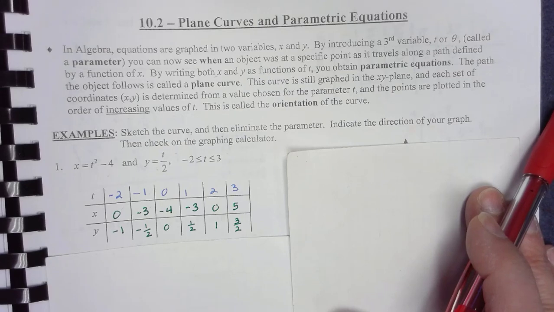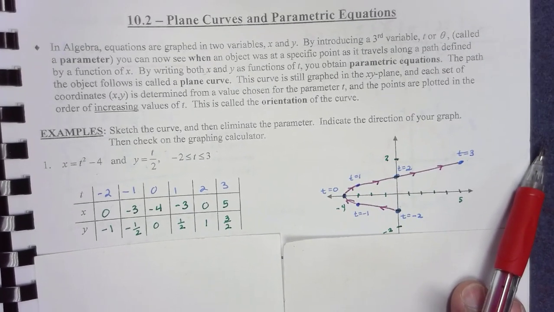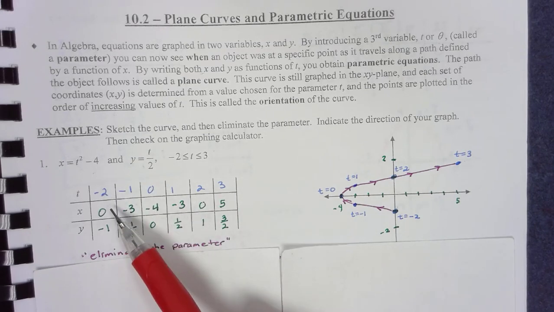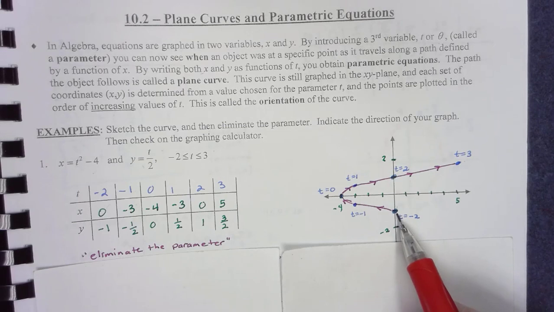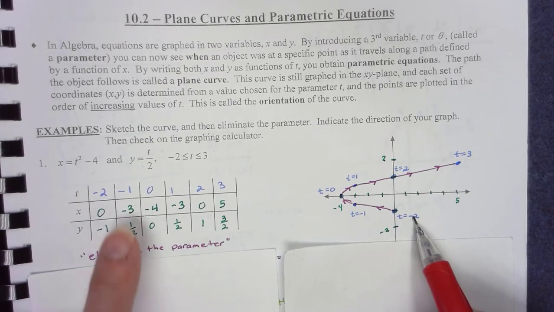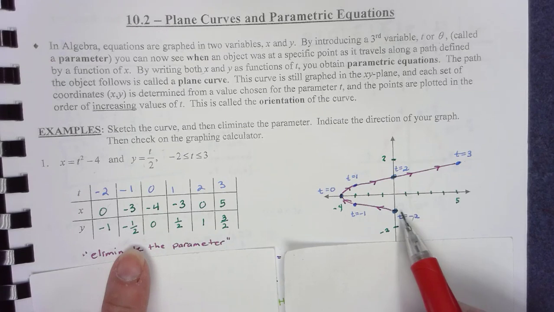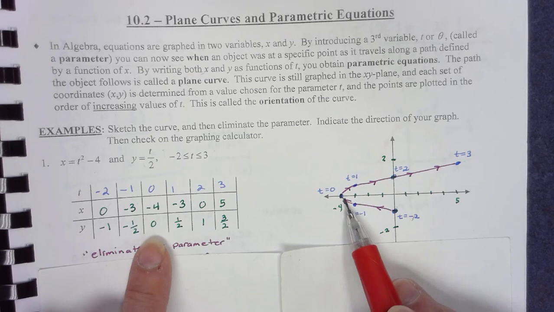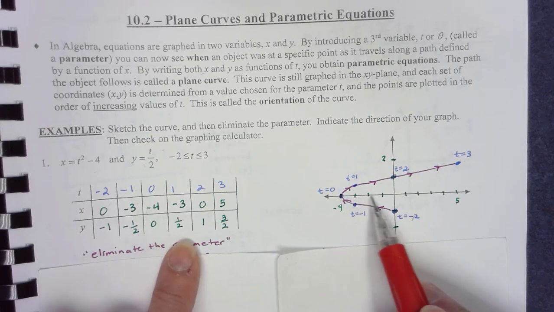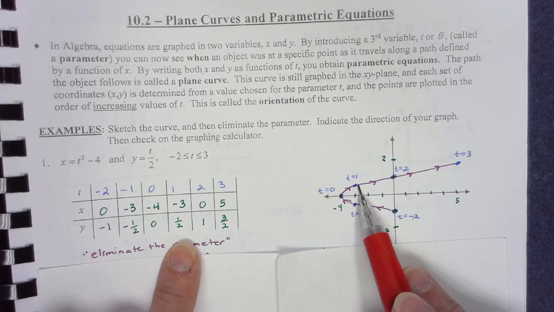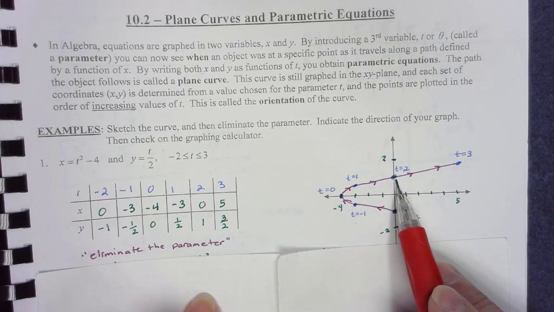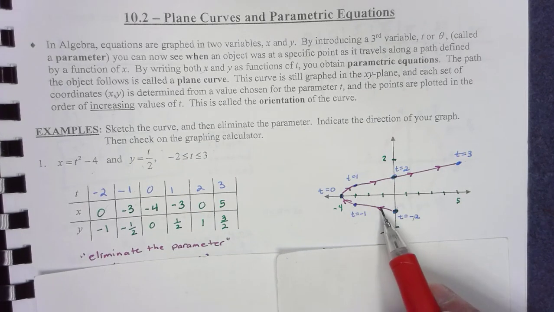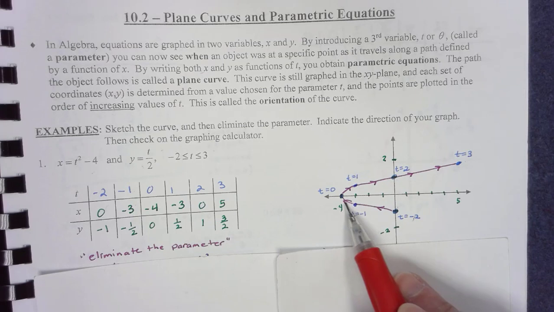If I sketch the graph of this, we can see that at t equals -2, my point is 0, -1. That would be right here at t equals -2. At t equals -1, that will give me the point -3, -1/2. At t equals 0, I'm at -4, 0. At t equals 1, I'm at -3, 1/2. At t equals 2, I'm at 0, 1. And at t equals 3, I'm at 5, 3/2. And you can see that the arrow is telling you the direction we are going.